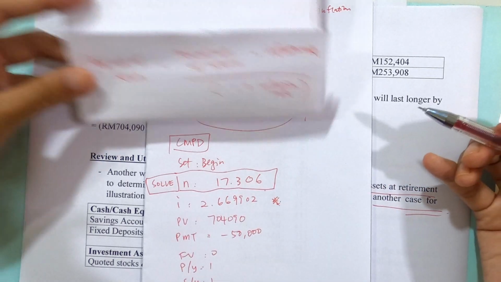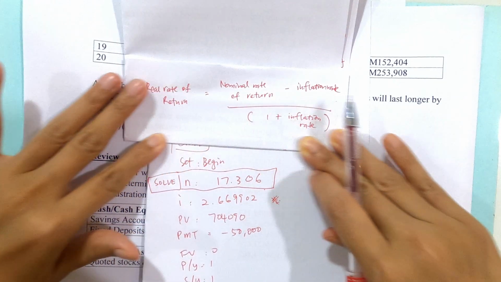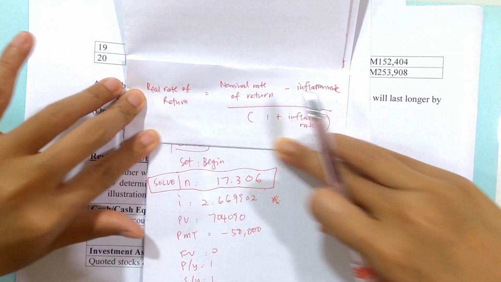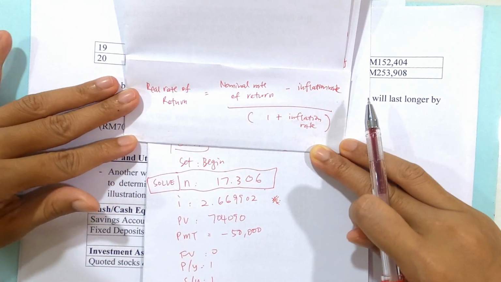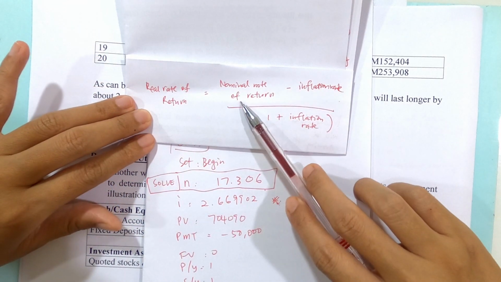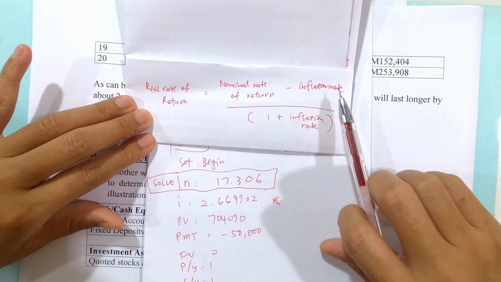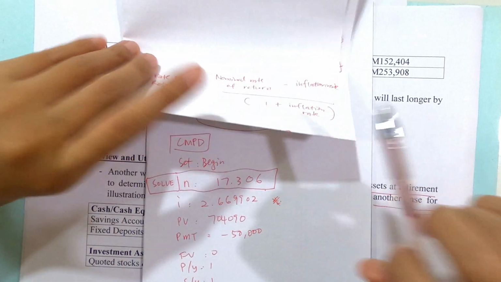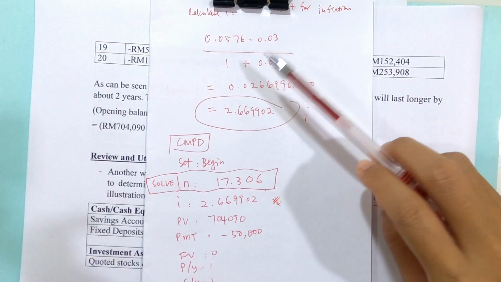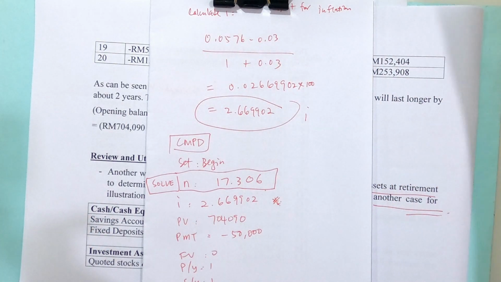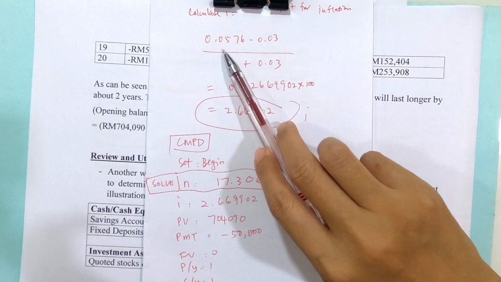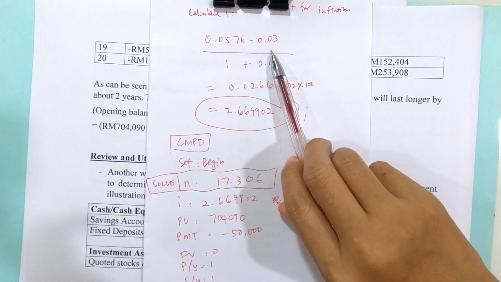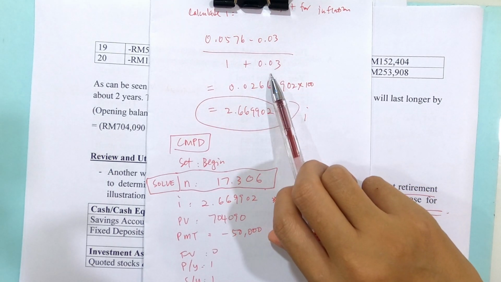Alright, so in this case, as usual, because there is inflation, we have to make an adjustment for the inflation. The real rate of return equals the nominal rate of return minus the inflation rate, divided by 1 plus the inflation rate. Therefore, the current return is 5.76 minus 0.03, that is the inflation, divided by 1 plus g, alright?